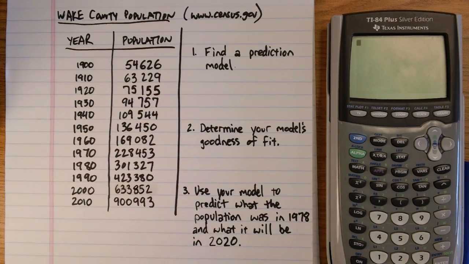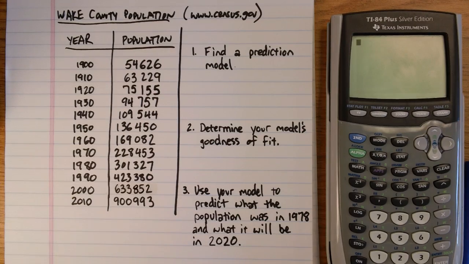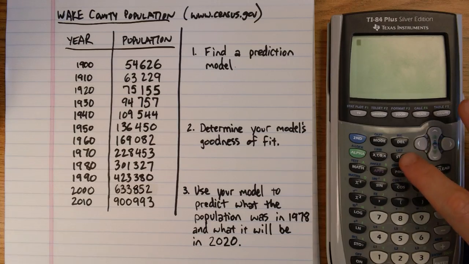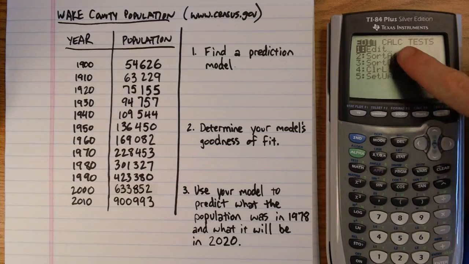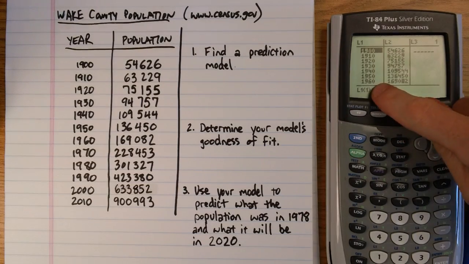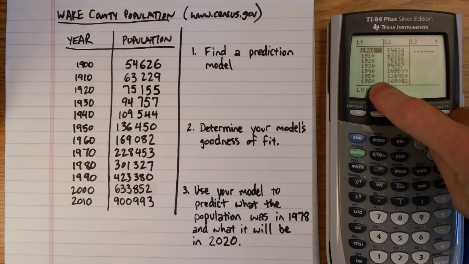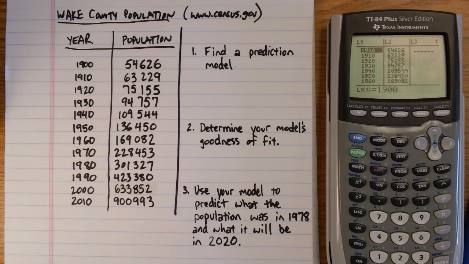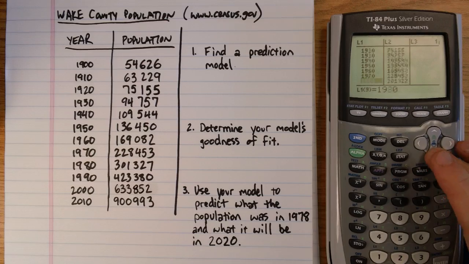So let's start off by putting this data into our calculator. On our 83s or our 84s, if you press the stat button and then edit, press enter for edit, then we can put our years, which will be our independent variables, in L1 and our population in L2. I've already done that for time's sake.